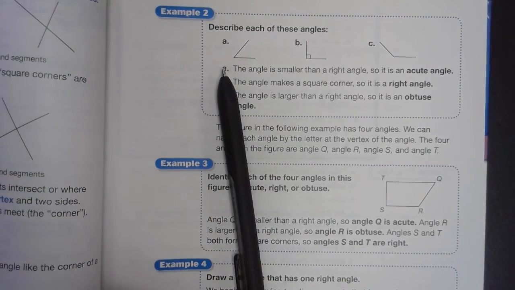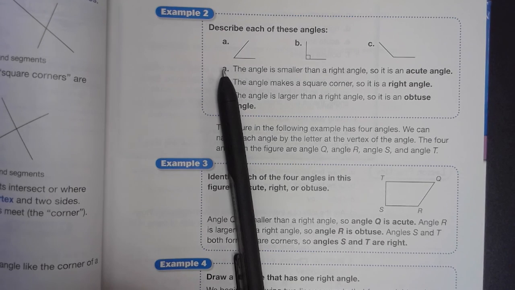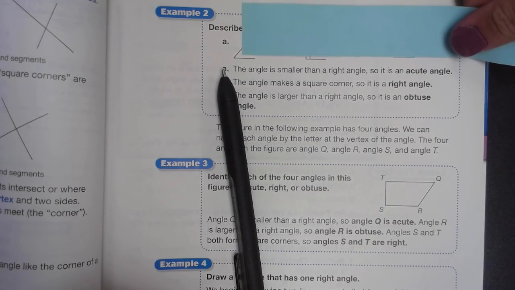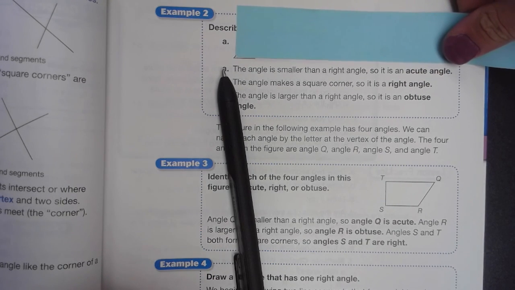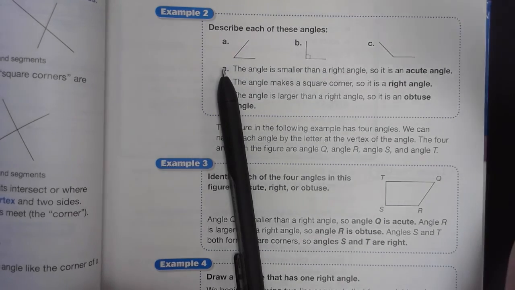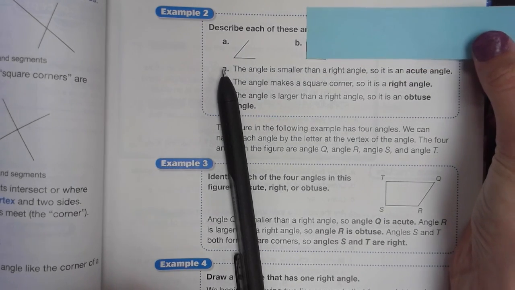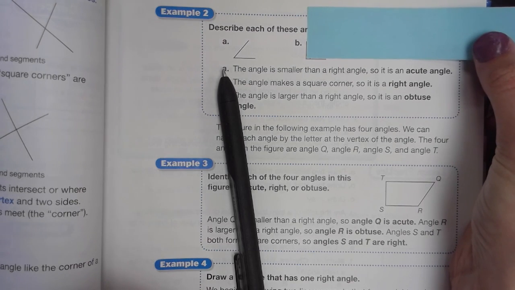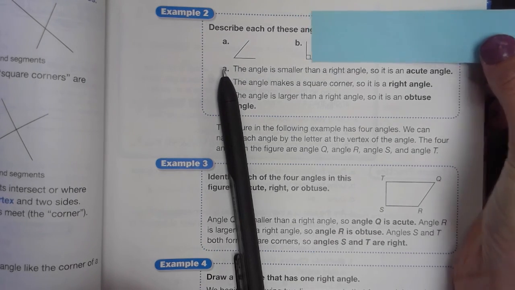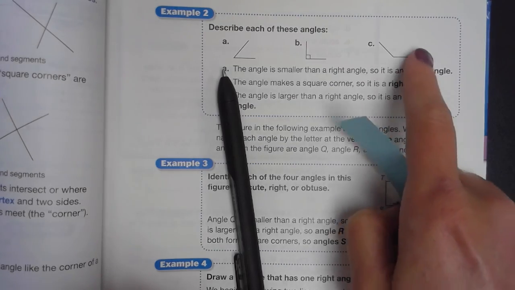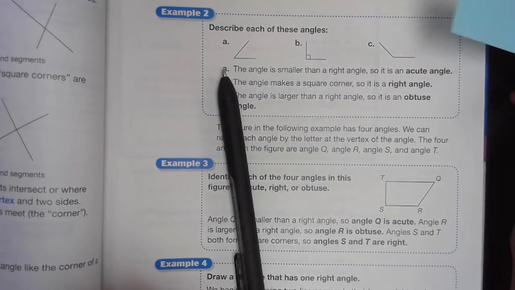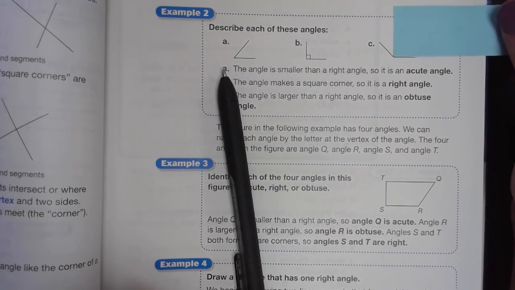If I put my corner in right there, it would be smaller than it, so it's acute. It's just a cute little angle. B is a right angle, because see, my piece of paper could fit perfectly in that corner. And then C, I've got this obtuse angle, right? It's bigger than that corner of that paper.